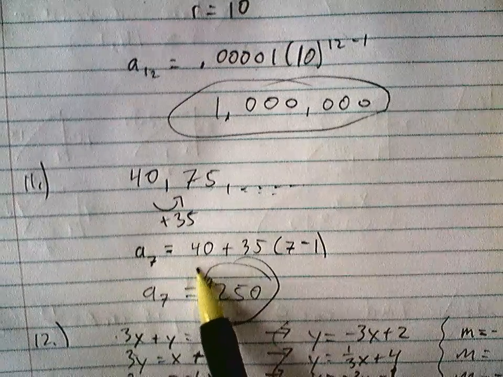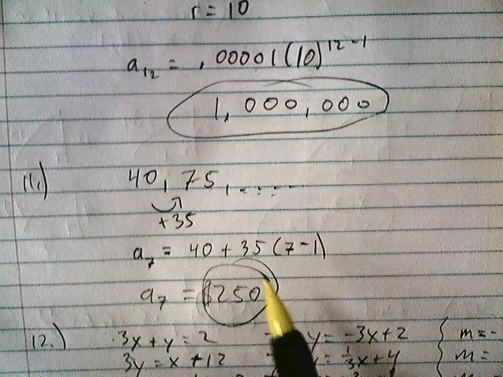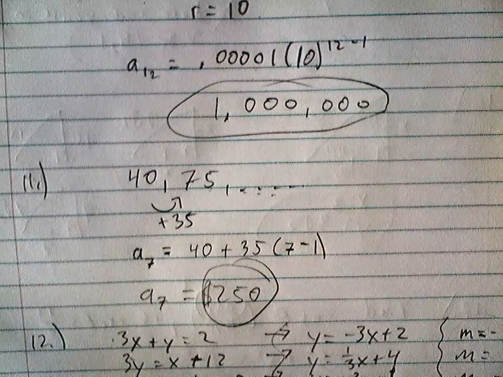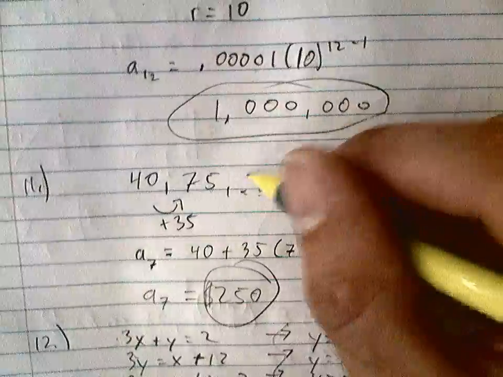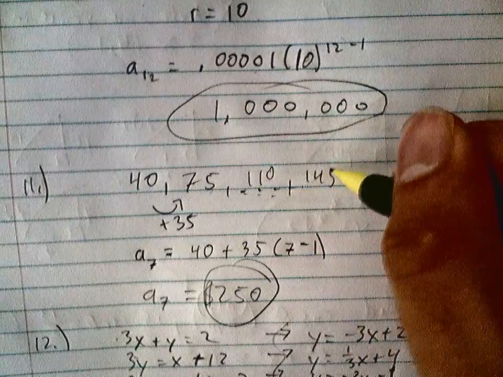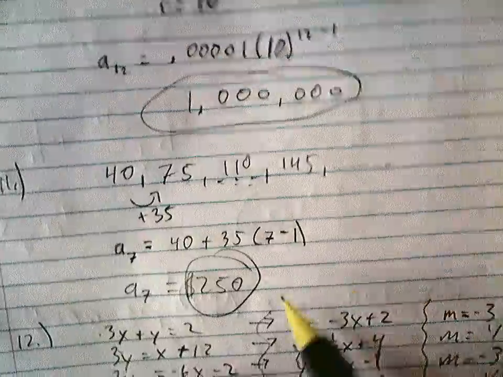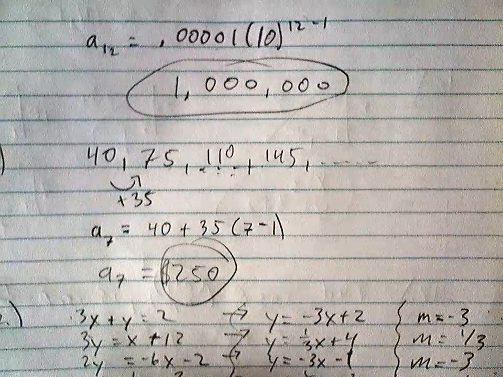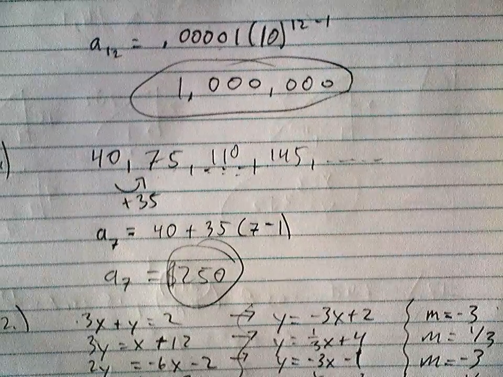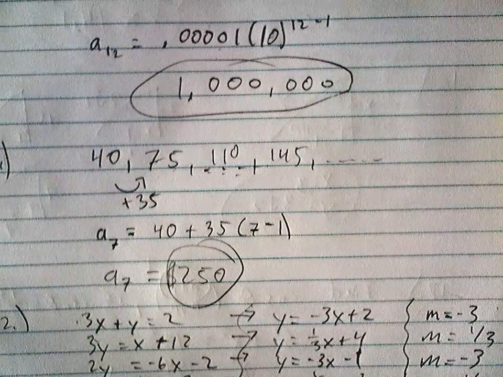So I solved that using the arithmetic formula. You could just as easily solve that by hand. It's just 7 terms, so 110, 145. You could do that until you get to the 7th week. But obviously, if it was something like 100 terms, you wouldn't want to waste your time doing it by hand.